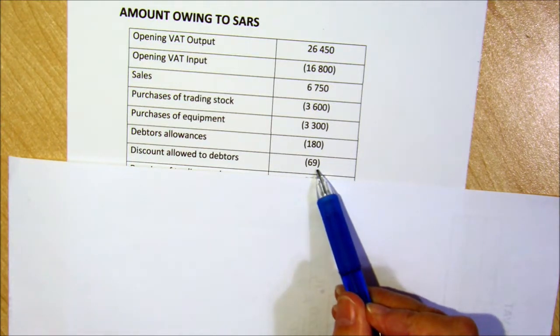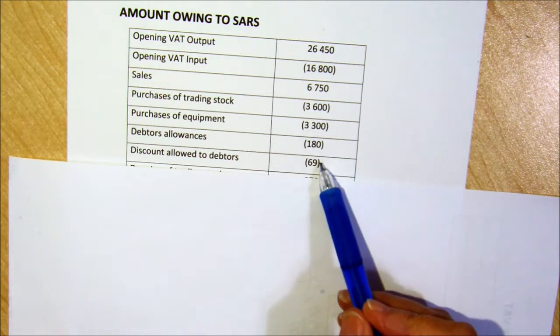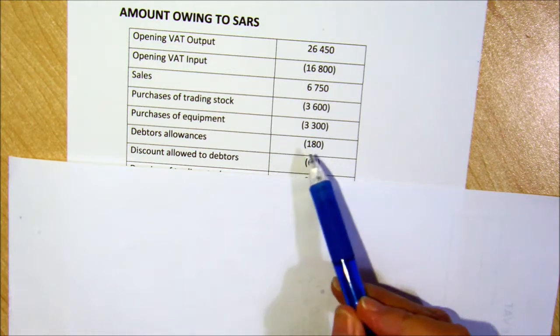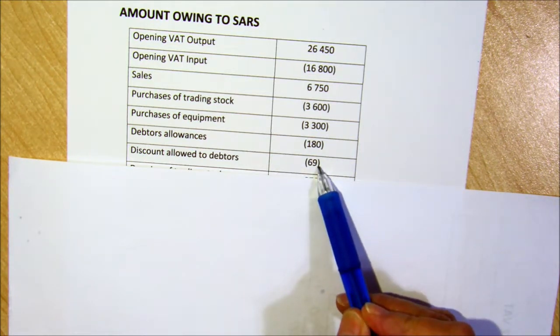Remember I said to you at the beginning, the fairness concept. SARS is saying that if you're not collecting the full amount, the VAT portion of what you don't collect, you therefore don't owe to SARS. So you can also minus it off what you owe them.